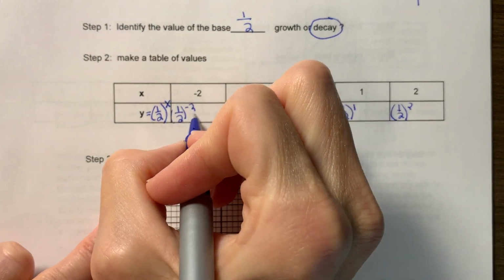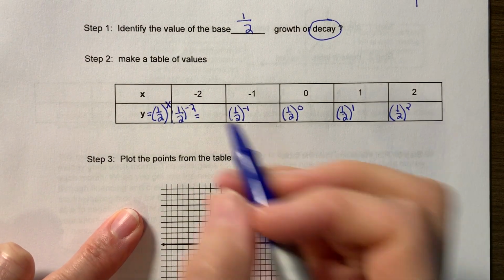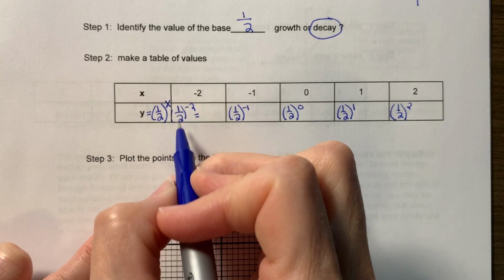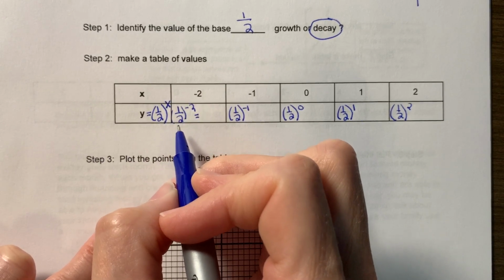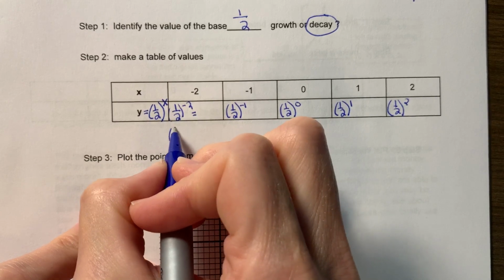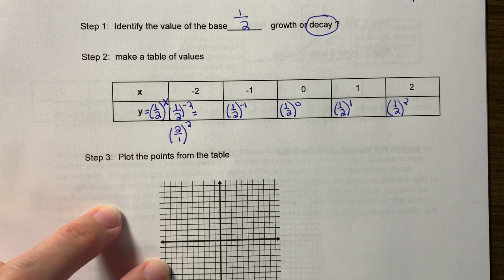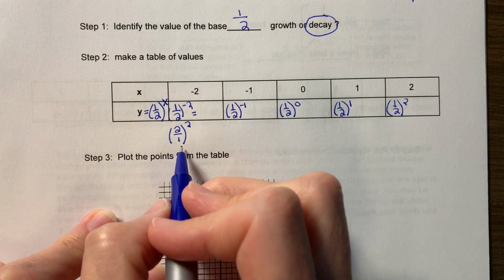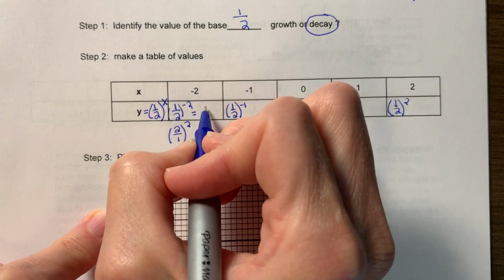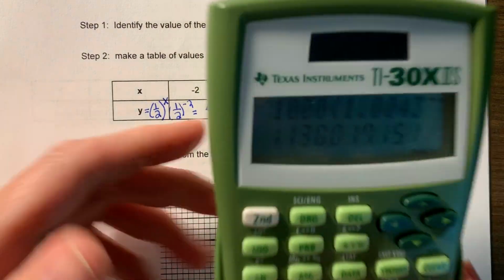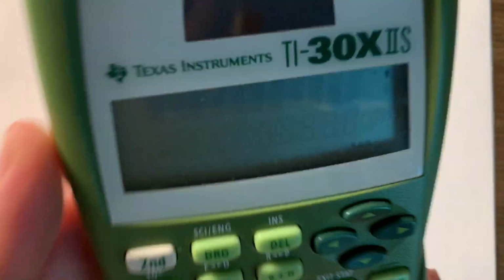So 1/2 to the -2. The negative outside is telling you that both of these, this 1 and this 2, are unhappy. So we need to switch both of them, send them to a different floor, and then make the exponent positive. So 2/1 is just 2, and 2 squared is 4. And maybe that didn't occur to you right away when you looked at it. That's kind of a funky one.